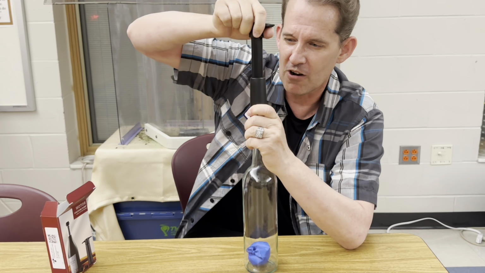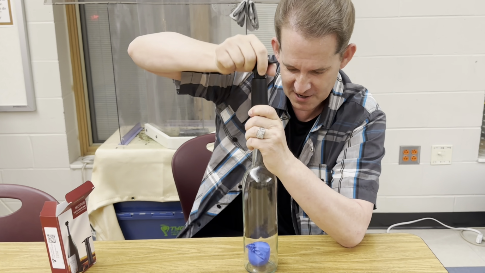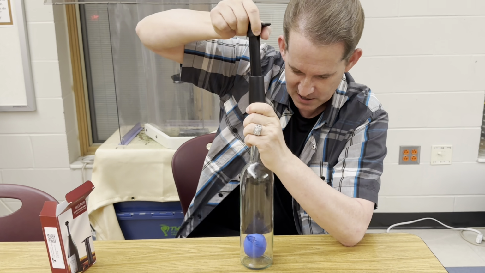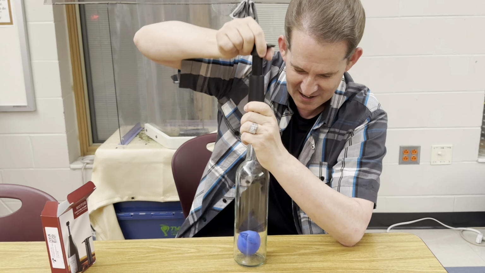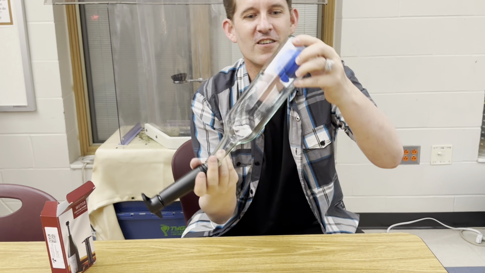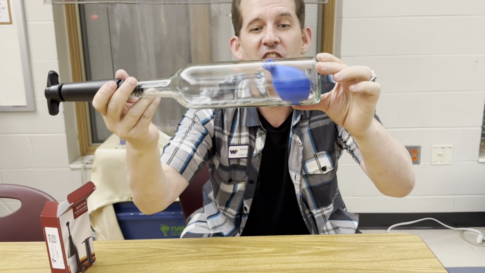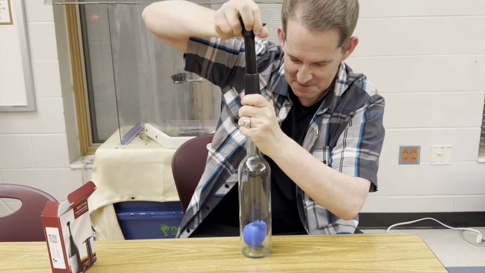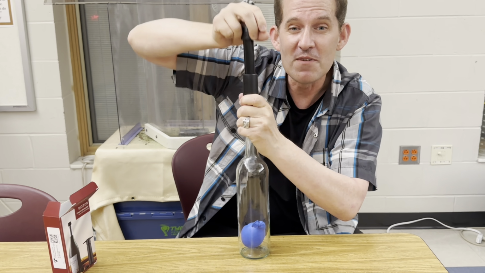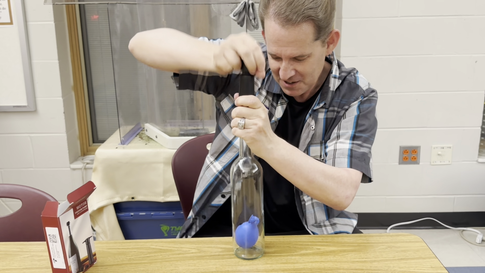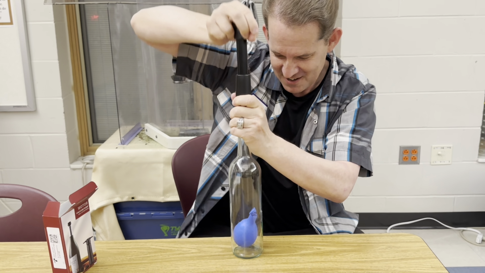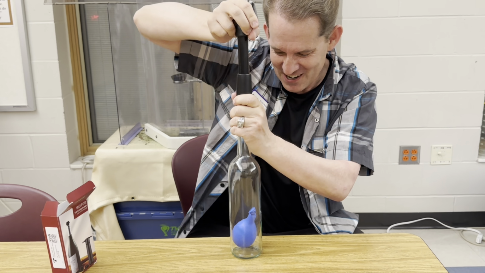So I'm gonna keep drawing some of that air out until that balloon is obviously too large to fit down the neck of the bottle. You can already see this getting larger. I'm gonna keep vacuuming air out of the bottle. And it's getting larger.